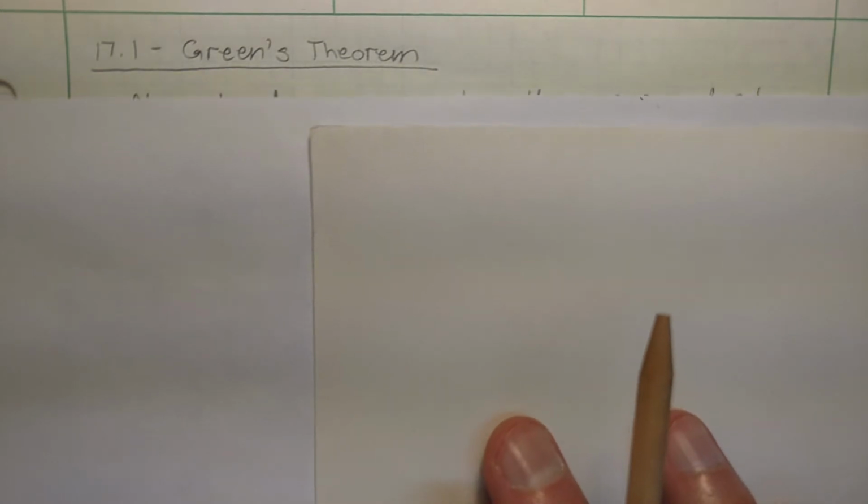So here we have 17.1. I did adjust the schedule. We are going to only spend 2 days in 17.1. You'll notice that when you look on Google Classroom, and tomorrow we'll go to 17.2. But today's our second day with Green's theorem, so let's go ahead and take a look.